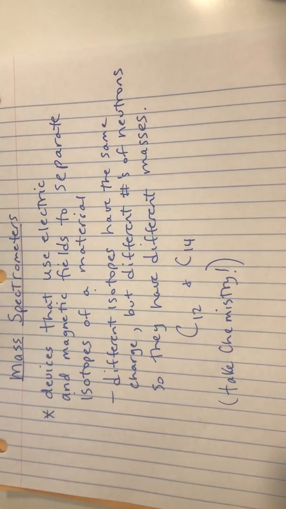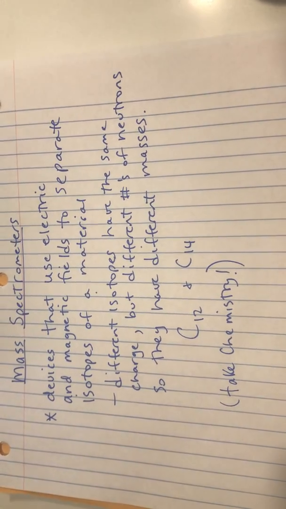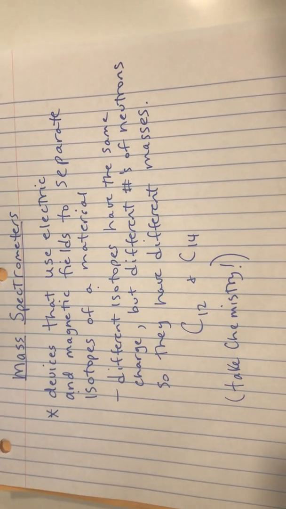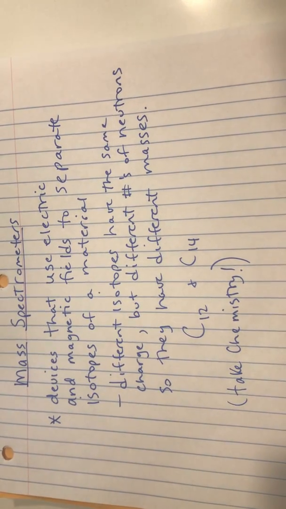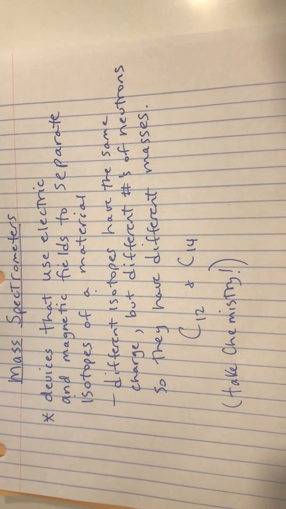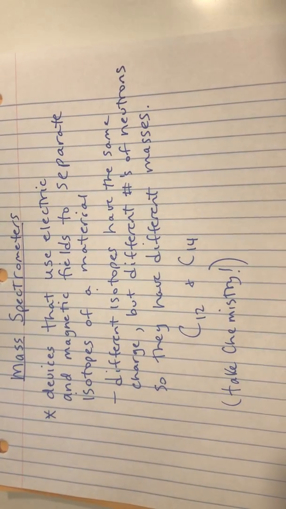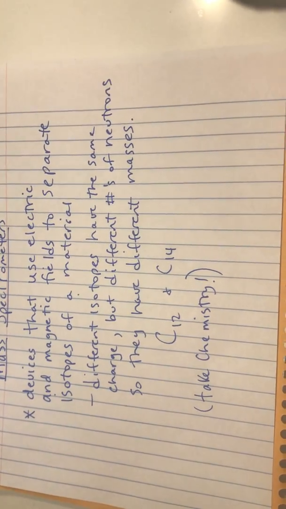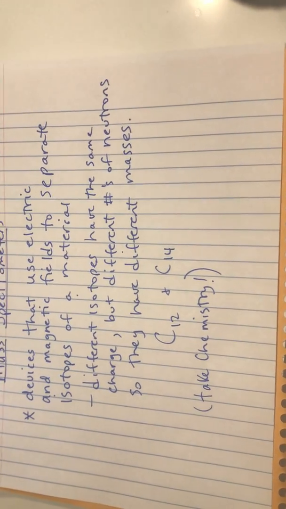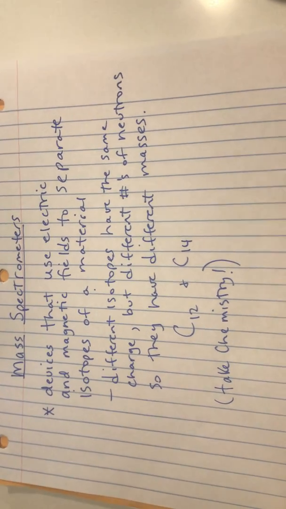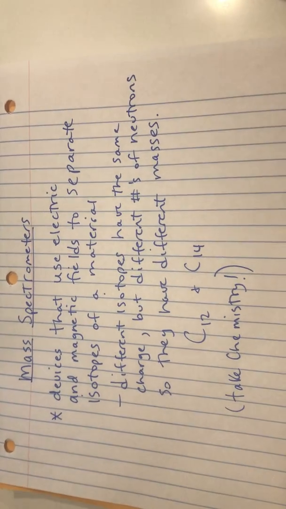Like you have carbon-12 and carbon-14, both in your body. Carbon-14 is radioactive, and they use it for radioactive dating. That's how you tell how old something organic that has carbon in it is. They also use carbon-14 in medical tests, so they need to isolate the carbon-14. It's just a device that lets you take a sample of, say, carbon and pull out the carbon-14.